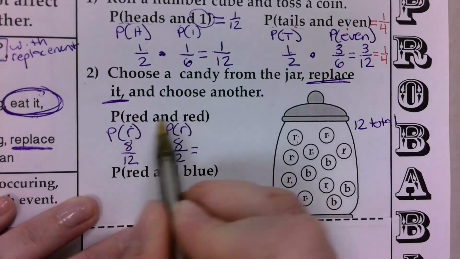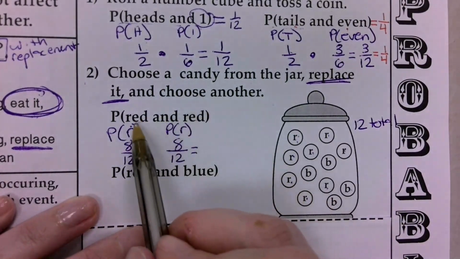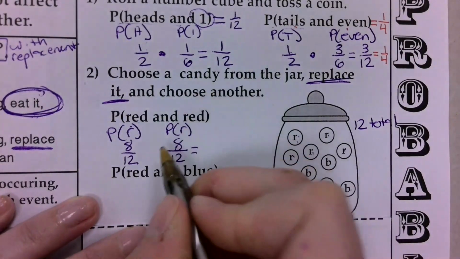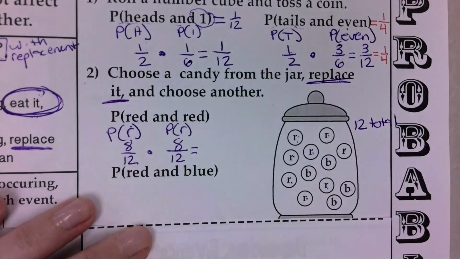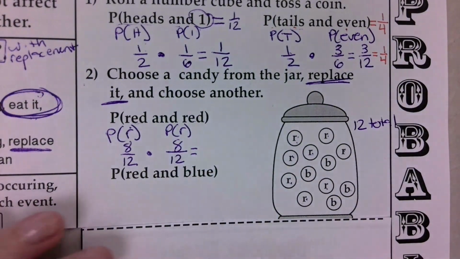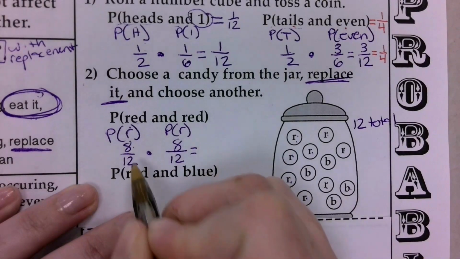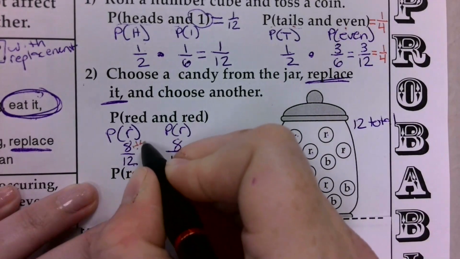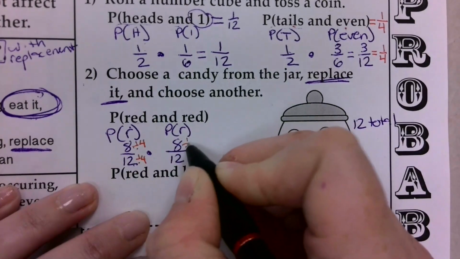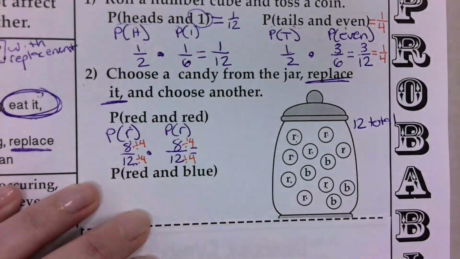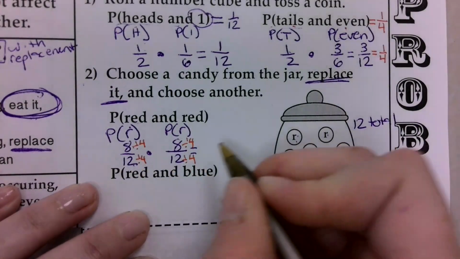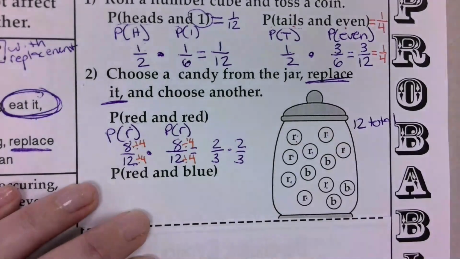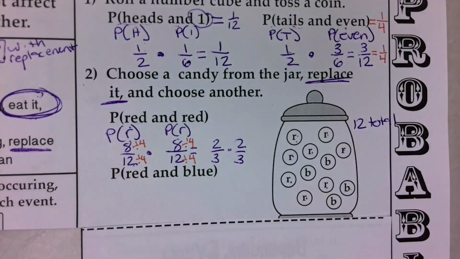To find the combo probability of pulling a red and then a red again, we need to multiply. In this case, it might be a bit easier to simplify first, so let's simplify 8/12. You can divide 8/12 by 4, both of them, but they're the same, so you don't really need to do it twice. And this will become 2/3 times 2/3. Those numbers are a lot easier to deal with.